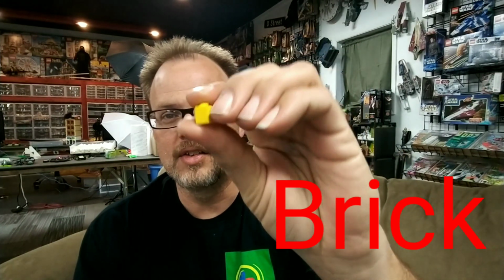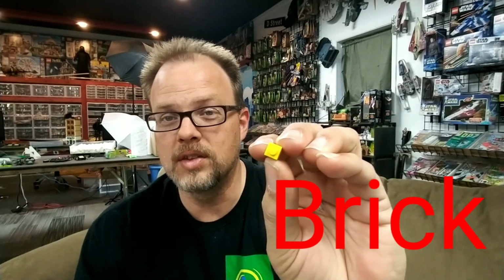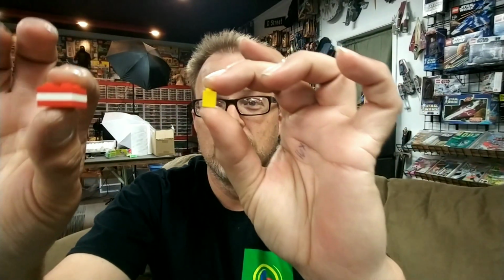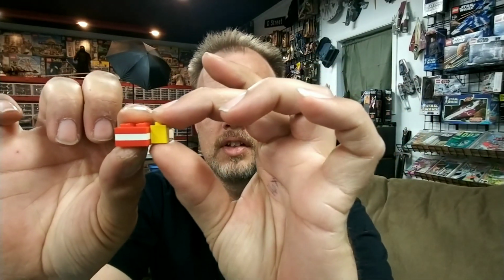Now, a lot of the terms I'm going to go over, I'm sure a lot of you already know what they are. For example, a plate. A plate is any part with one stud and a third in height of a brick. And since I said brick, let's go ahead and get to that as well. Here is a brick. This would be a 1x1 brick with one stud on it. And with a brick, 3 plates equals 1 brick. So just to give you an example and show you, this is 3 plates put together and they are the same thickness as 1 brick.